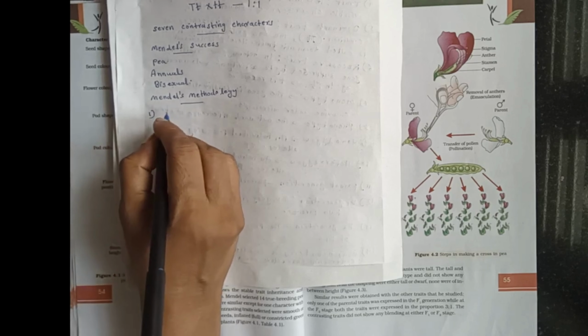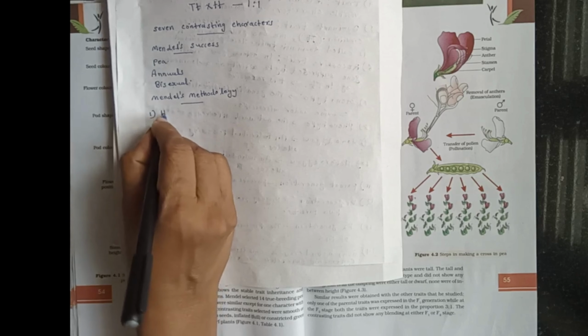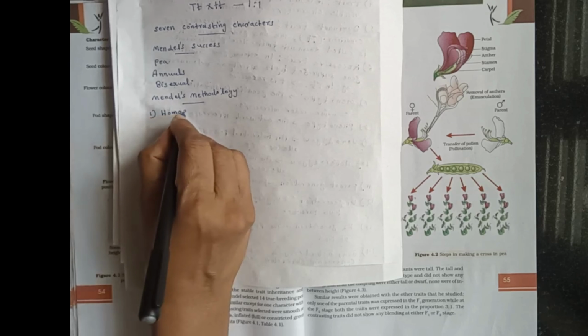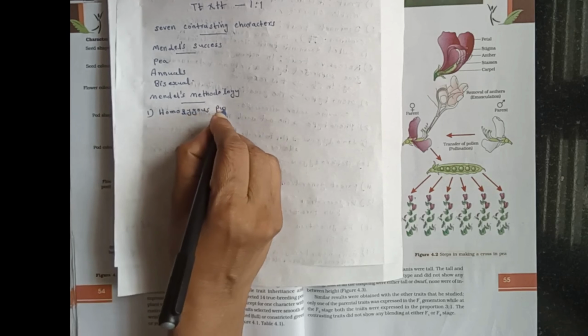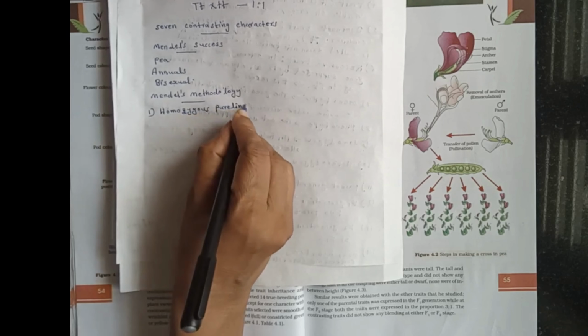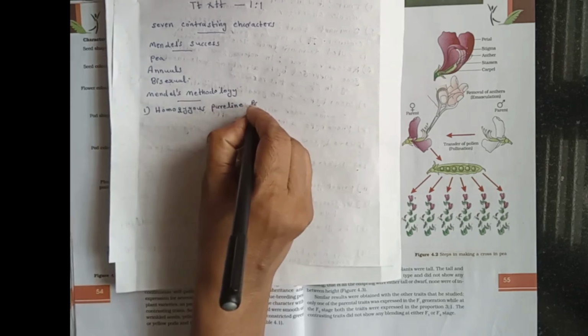Homozygous pure-line parents are selected.